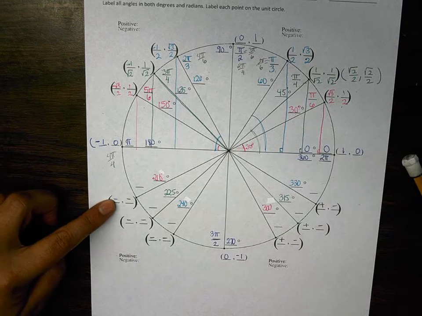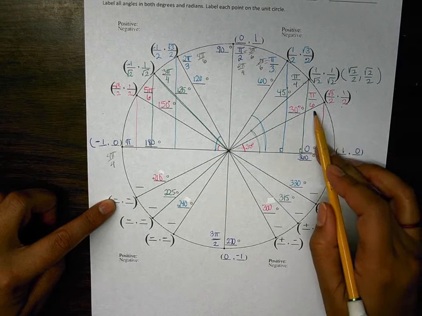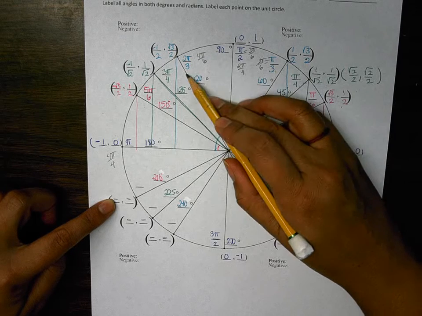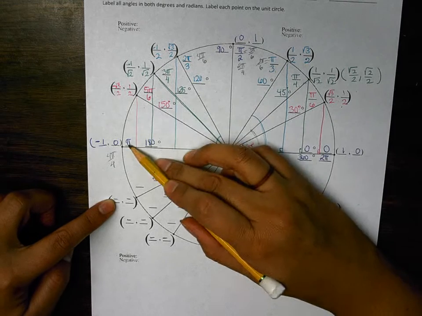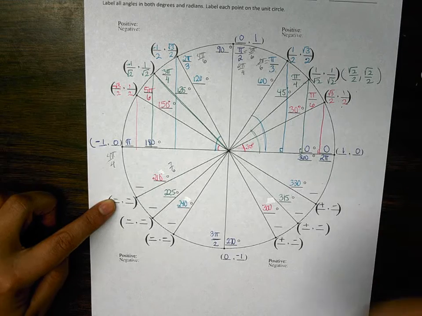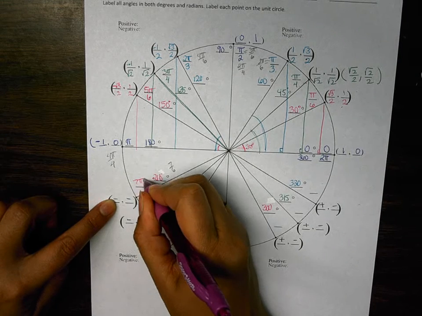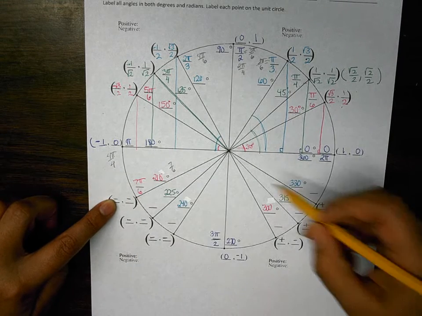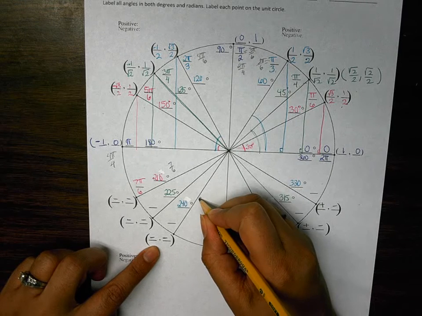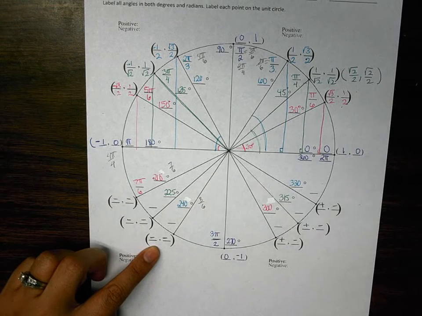All right, now let's see if we can use that same pattern with the radians. So let's see where we were at. We had 1 over 6, 2 over 6, 3 over 6, 4 over 6, 5 over 6, 6 over 6. This would be what? 7 over 6. I'll go ahead and write that in pen. 7 pi over 6. Keep going. This would be what over 6? 8 over 6. Does that reduce? What is it?